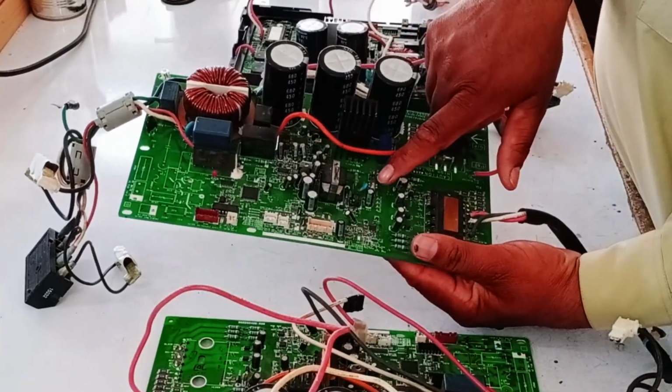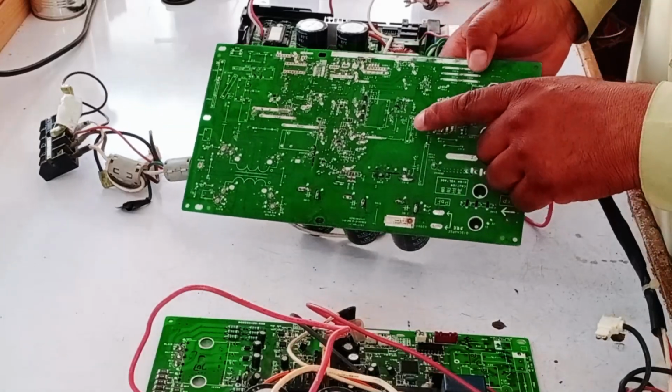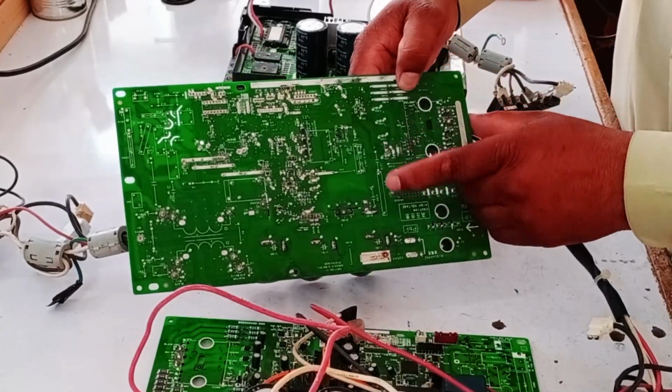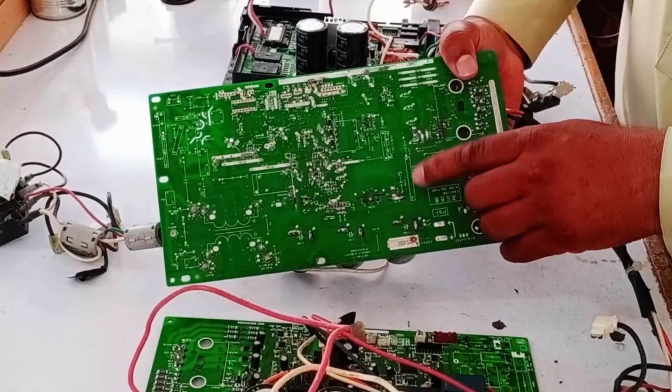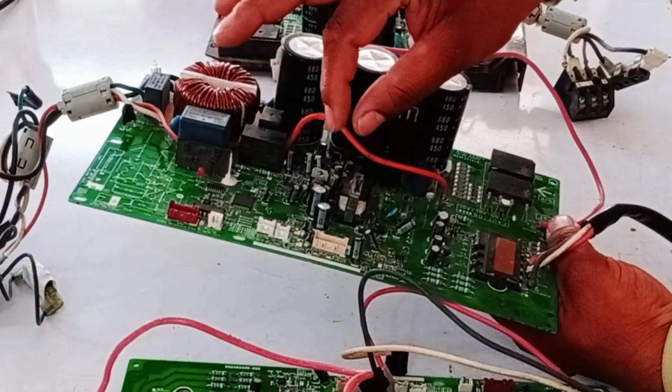Similarly, if there is any loose connection at these points, whether in the board or the wiring, it can cause issues. Even a minor loose connection can create problems, so it is very important to check these points thoroughly. Now, let's check the SMPS system.